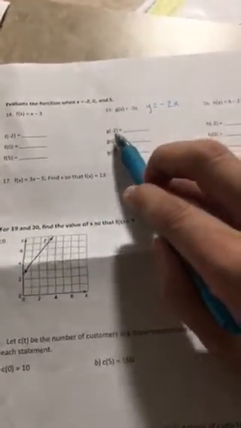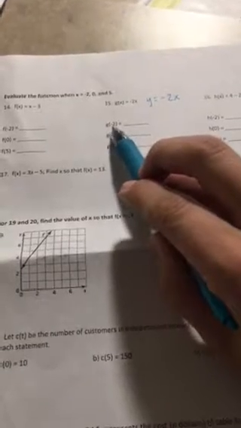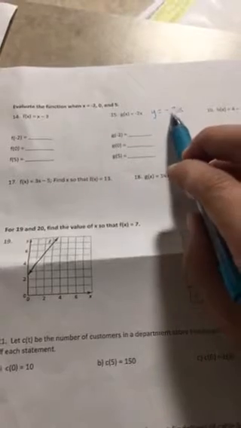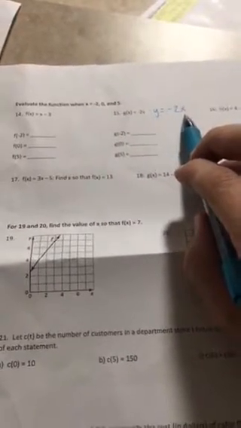So what this question's saying is, if x is -2, what's y? We're going to plug -2 in for x. So -2 times -2 is +4. So if x is -2, y is 4.